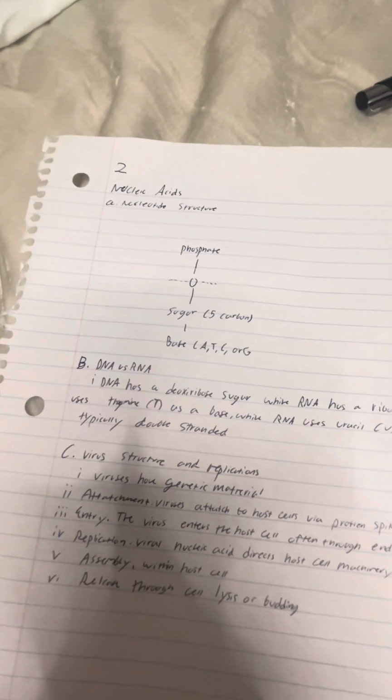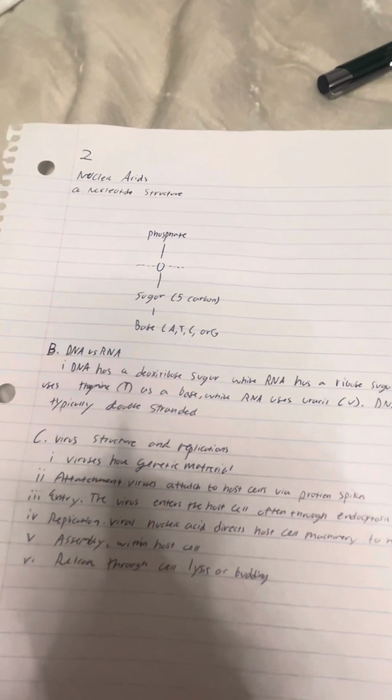So for part A, our question is, draw the structure of a nucleotide which will include a phosphate, 5-carbon sugar, and nitrogen base group. In your drawing, label the phosphate, sugar, and the base.